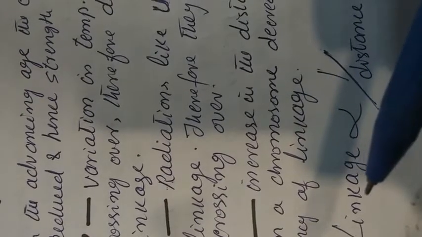Now, an increase in the distance between two linked genes on the same chromosome decreases the percentage of frequency of linkage. So it is well said that linkage is always inversely proportional to the distance. That means if the distance between the two linked genes on the same chromosome increases, that will decrease the linkage. Or we can say it another way, that linkage becomes stronger as the distance between the two genes decreases.